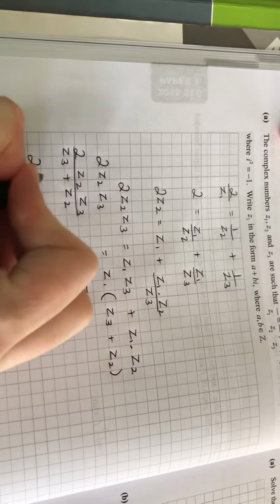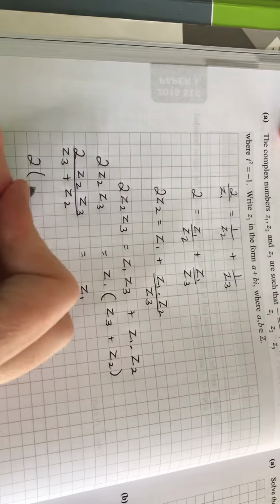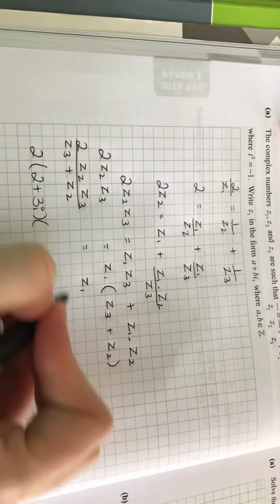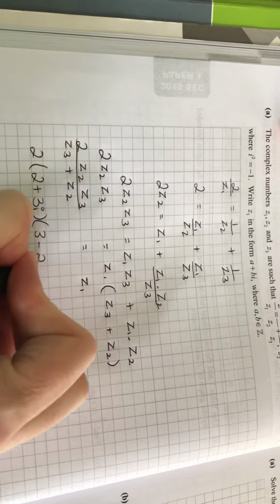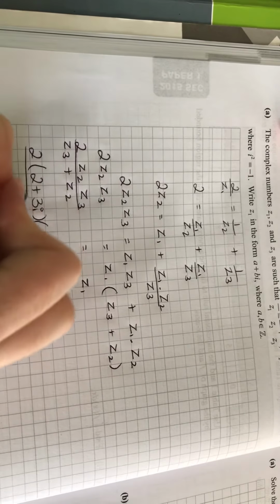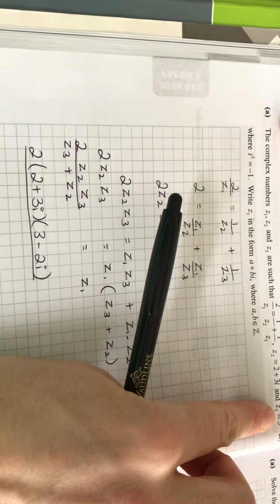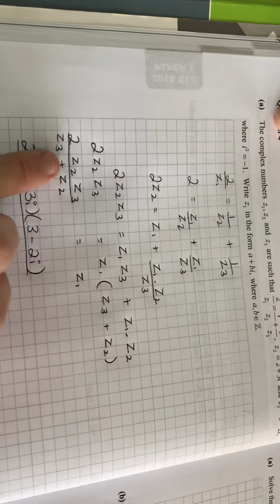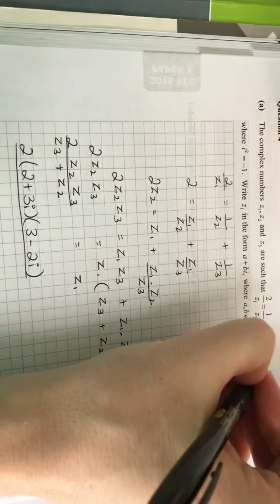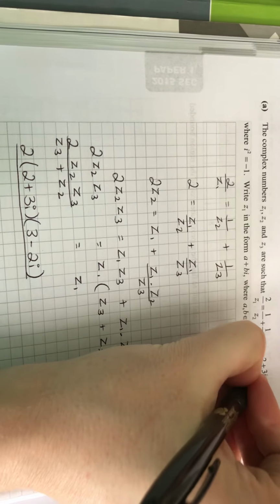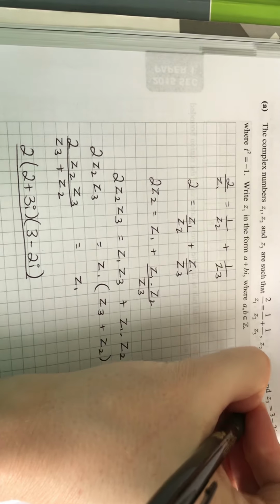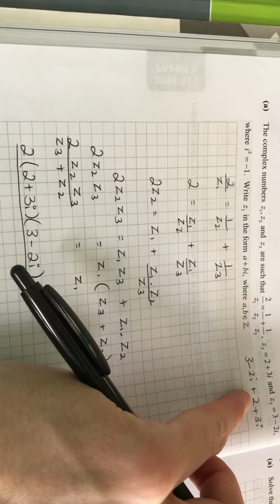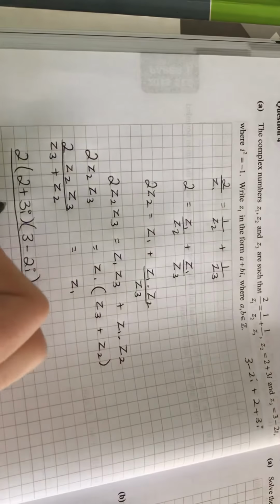So that's 2 times Z2 I'm now filling in, times Z3, all over Z3, which is 3 minus 2i, plus Z2. So I'm actually just going to do this up here in the corner. Z3 plus Z2 gives me 5 plus i.